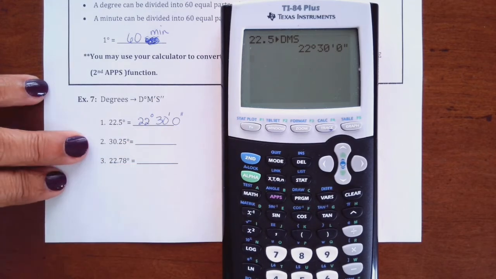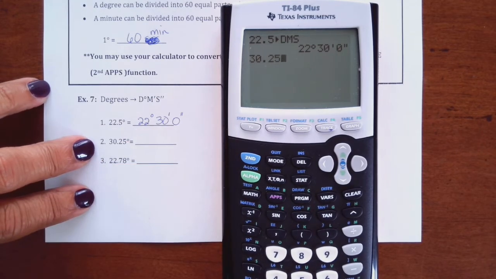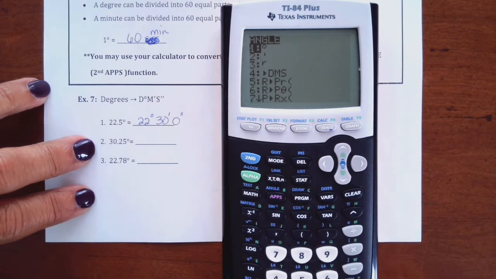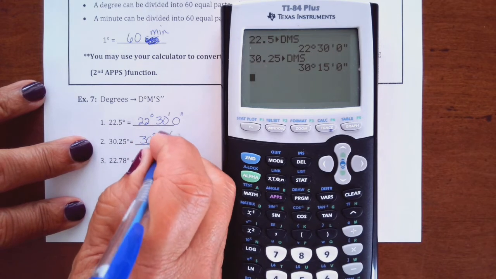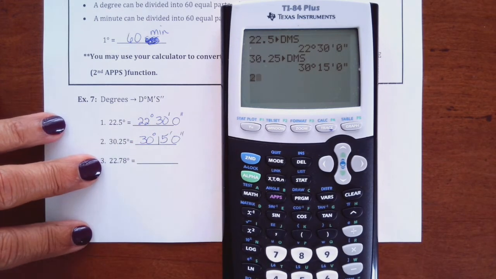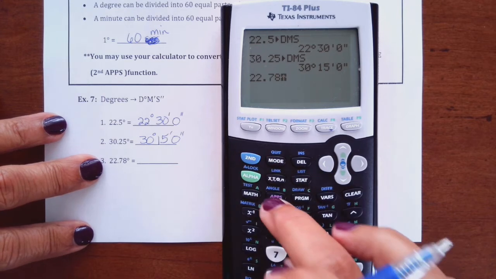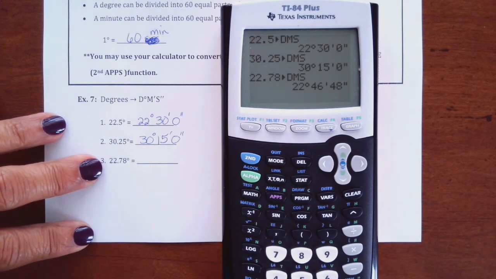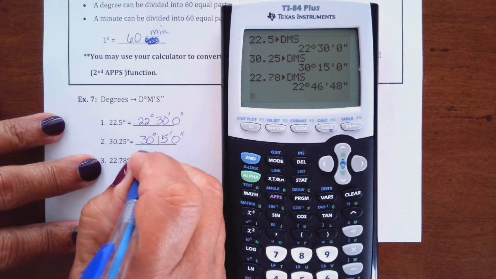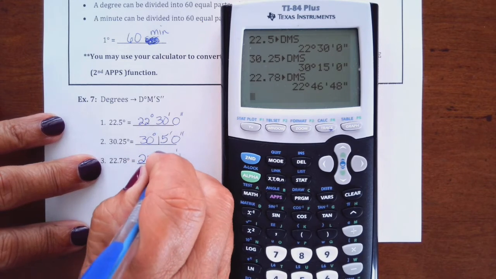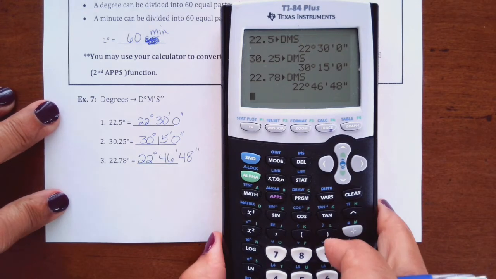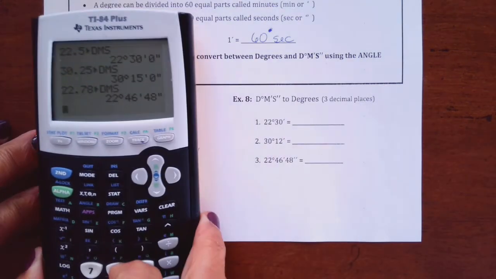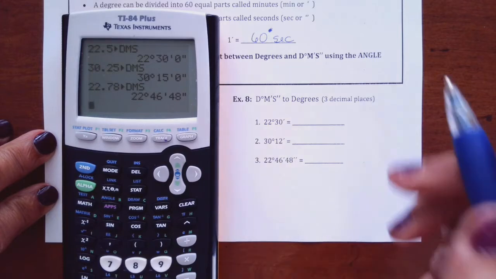Okay, 30.25. Go second apps, which is your angle, number 4. So 30 degrees, 15 minutes, 0 seconds. And then lastly, 22.78, change that, 22 degrees, 46 minutes, 48 seconds. Okay? All right. Now, that way is kind of the easy way. This way is not hard, but we've got to do a little bit of work. All right.